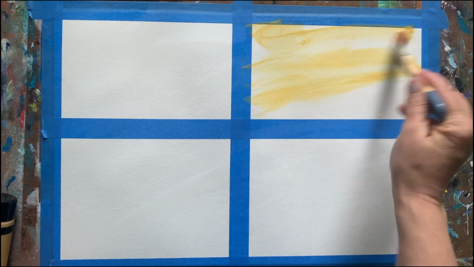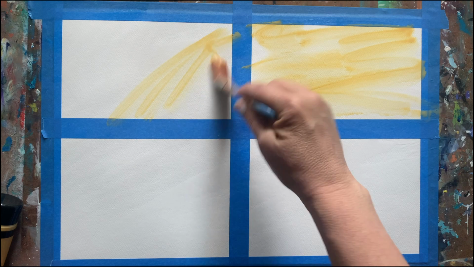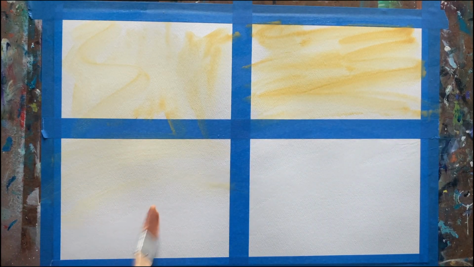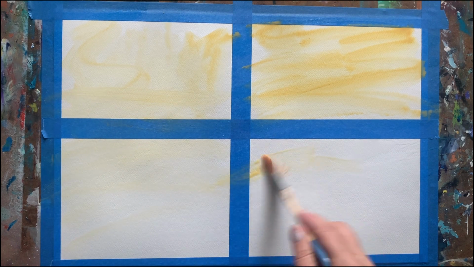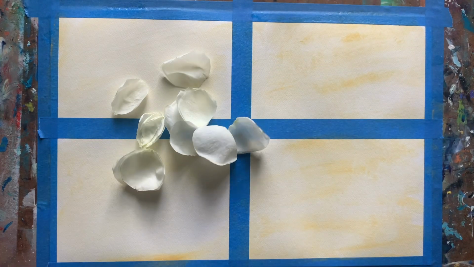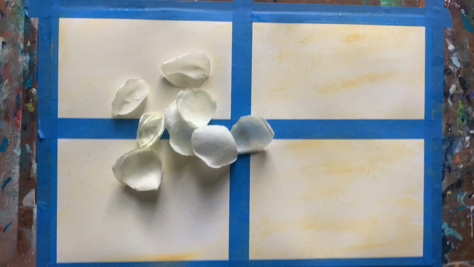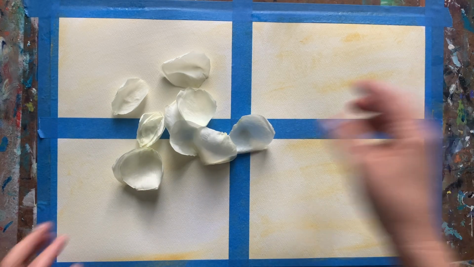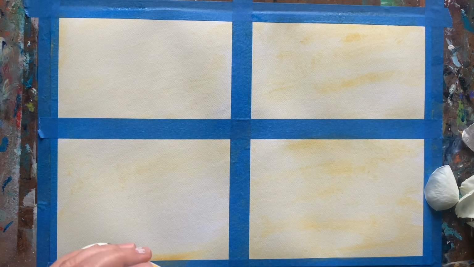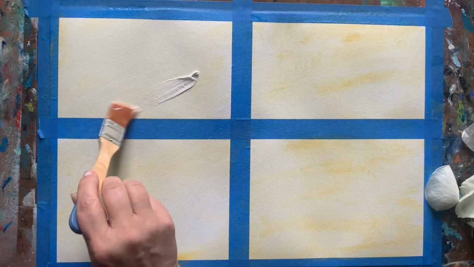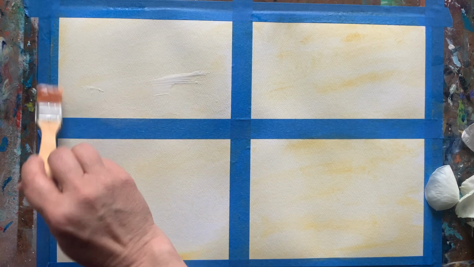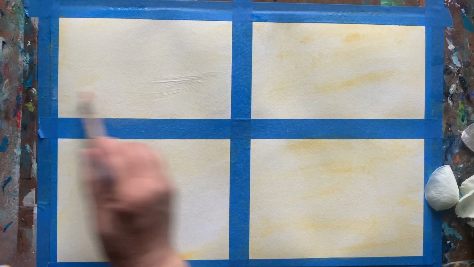So the first thing that I did was to take some really thick watercolor paper and divide it into 4, and also put some background color, but also there you have the petals. We are gonna use some Mod Podge to be able to glue them on the paper.